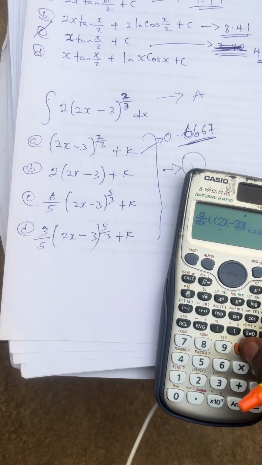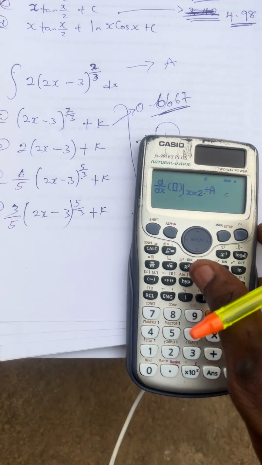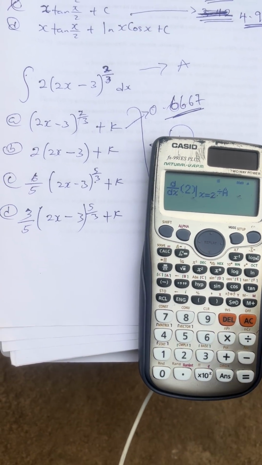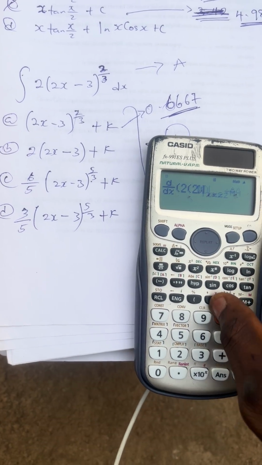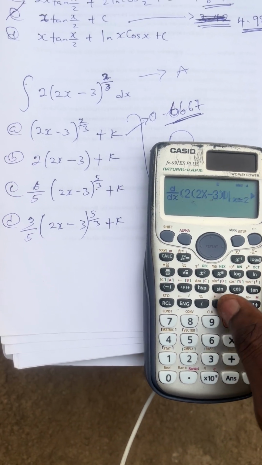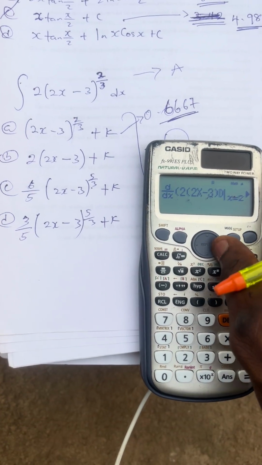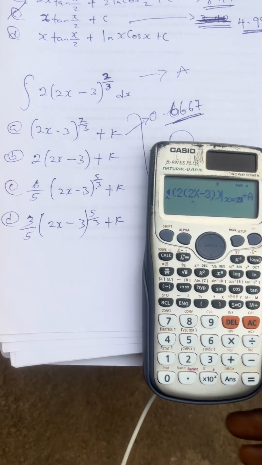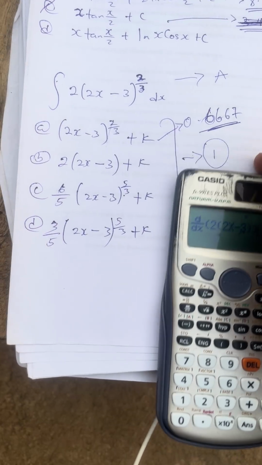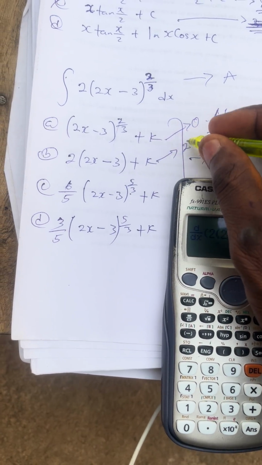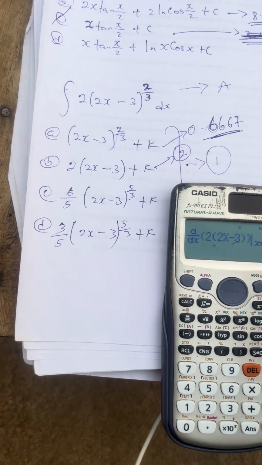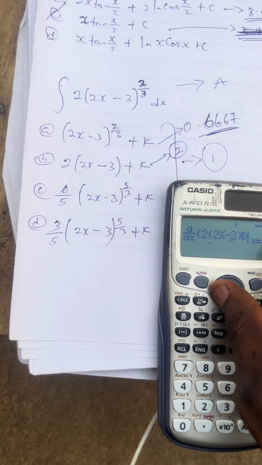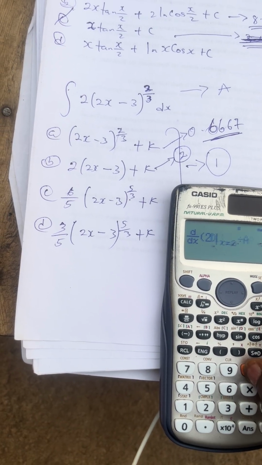Now let's go back to the main bracket. You delete this one. Then let us press option B, which is 2, then bracket 2 again, then alpha x, minus 3, close the bracket. That's all for option B. We already pressed the remaining values here. Then press equals to. You can see that option B gave us the answer 2. Don't forget, I'm looking for the one that will give us 1.